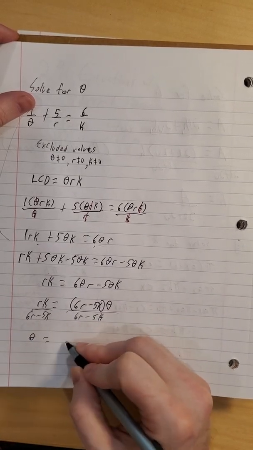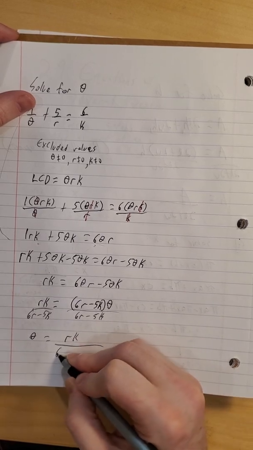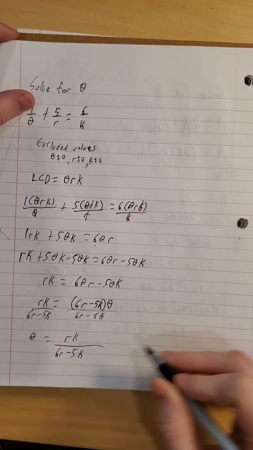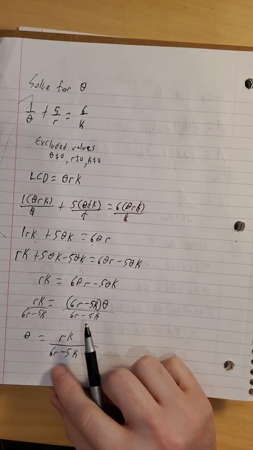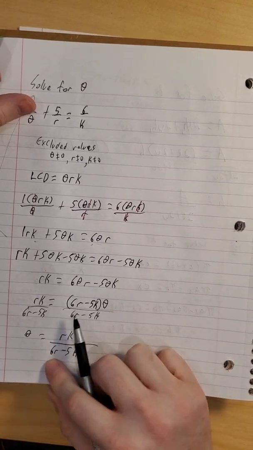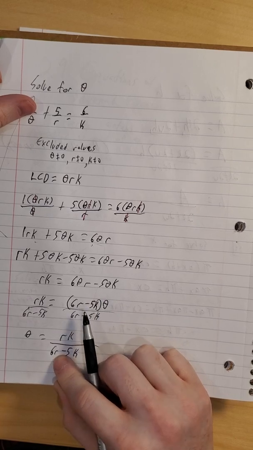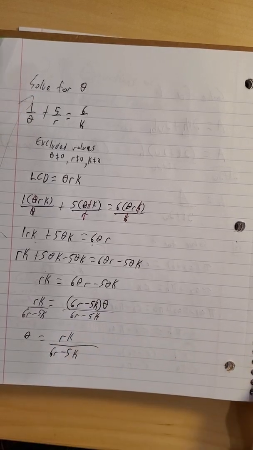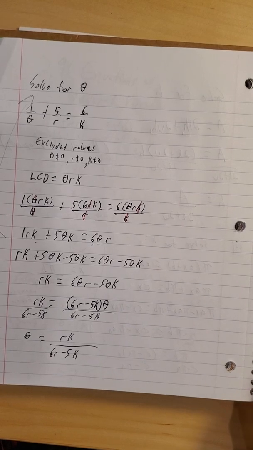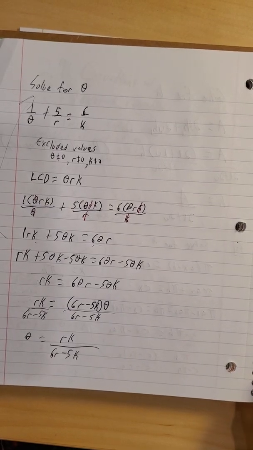So then theta is rk divided by 6r minus 5k. Similar to the problem on the previous page, since r is not a factor of both terms down here, I can't cancel out an r. K is not a factor of both terms down here, I can't cancel out a k either. This is as far as we possibly go.